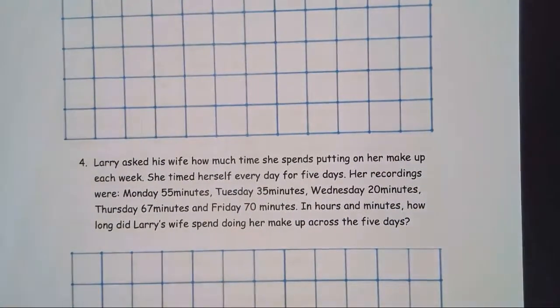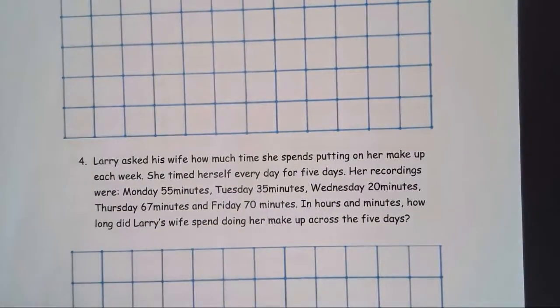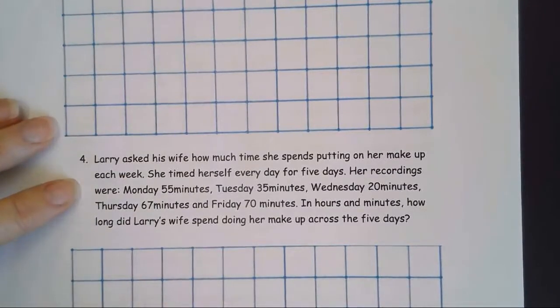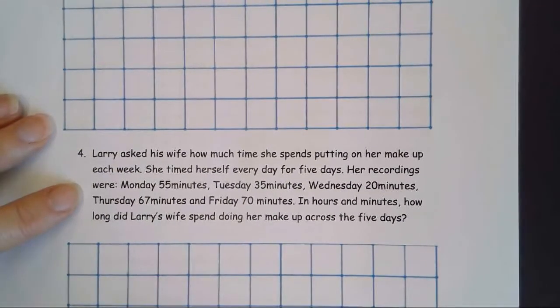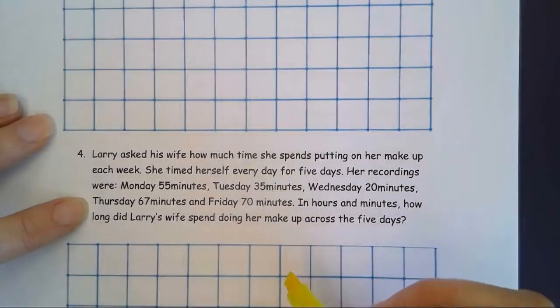When you've got a question like this one, important that you highlight the key info. Larry asked his wife how much time she spends putting on her makeup each week. Whoa, that's a lot. She timed herself every day for 5 days.